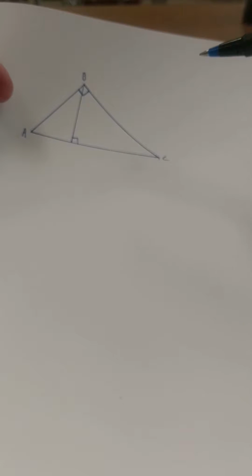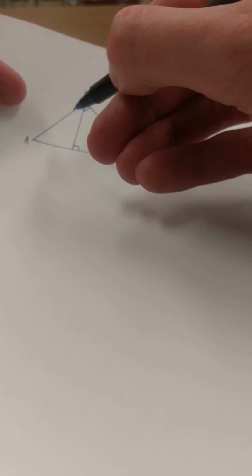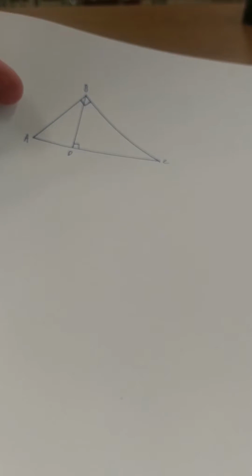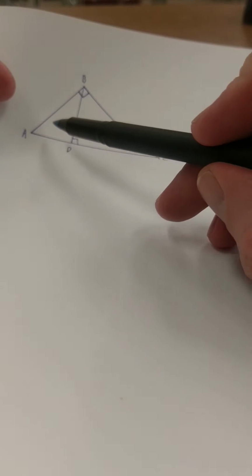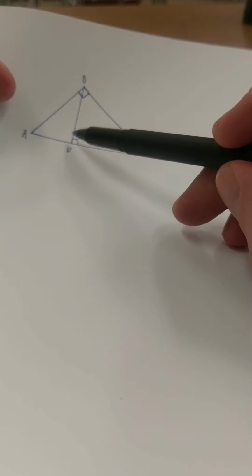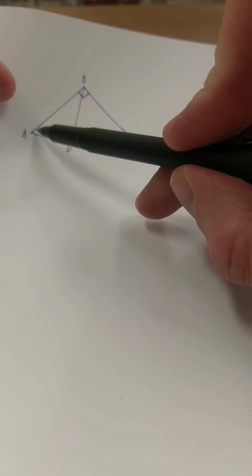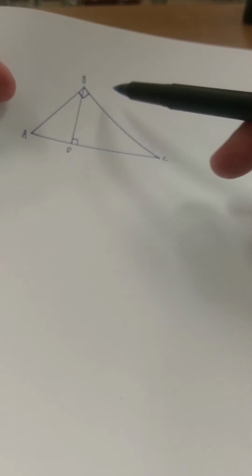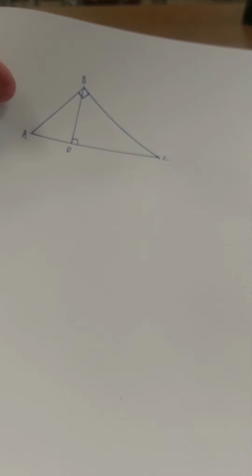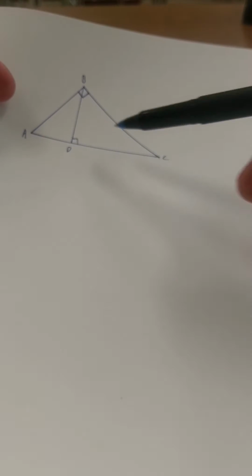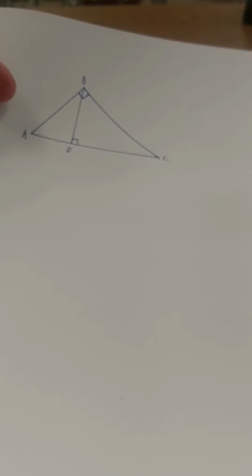If we look at the smaller triangle, let's call this point D. If we look at the smaller triangle now, we can see that it has a right angle here from the altitude and contains angle A. And the entire triangle has a right angle here and contains angle A. So the smaller triangle and the whole triangle are both similar to each other by angle-angle similarity. Again, because they both have a right angle and they both have angle A, which is congruent to itself reflexively.